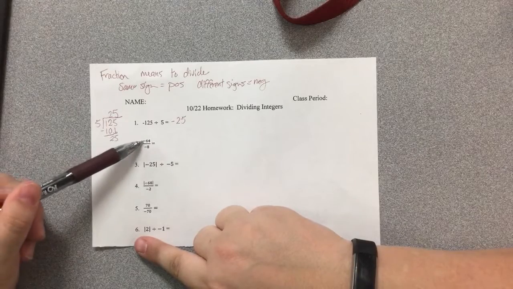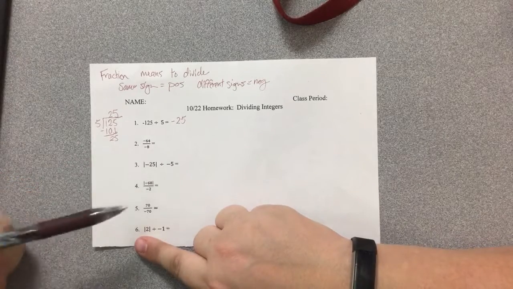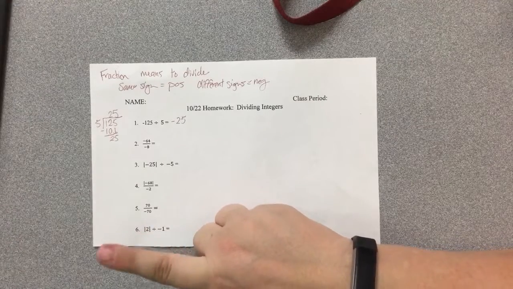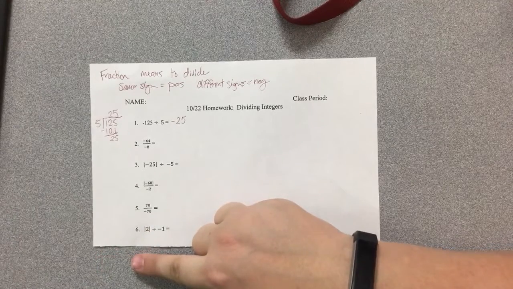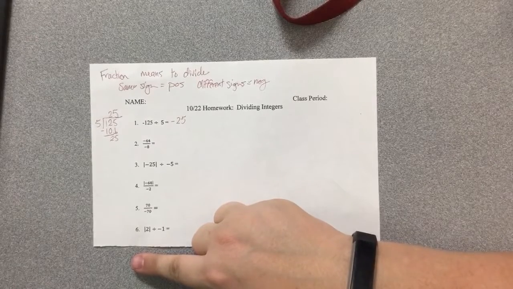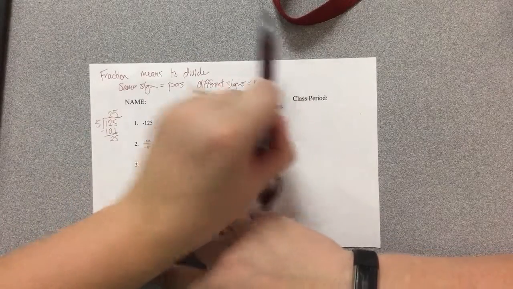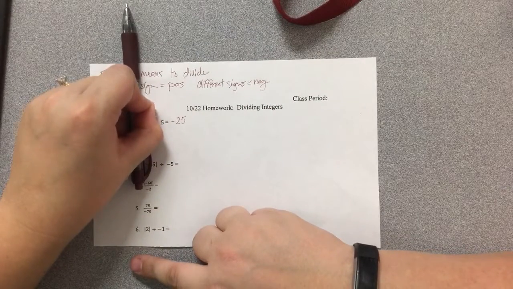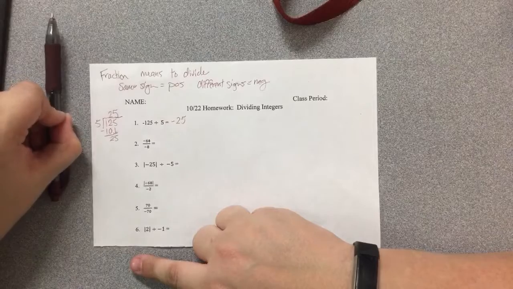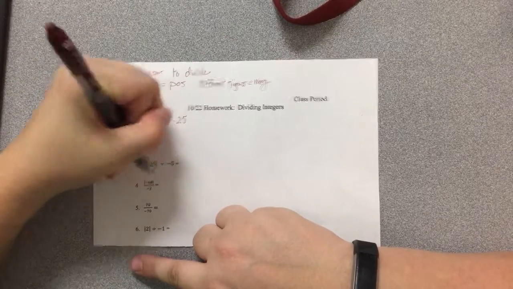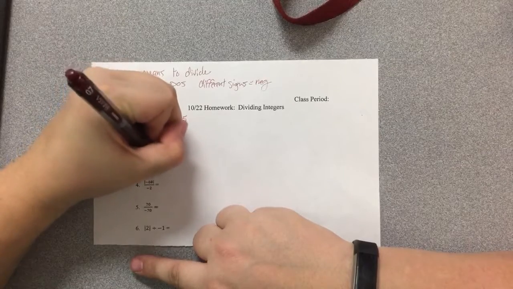So, negative 64 divided by negative 8. Now, these two lines, that's something that some of you are a little bit confused by. That's just asking you for the absolute value. The absolute value is how far that number is from 0. So if I have from 0 to negative 25, I have to move 25 spaces. So the absolute value of negative 25 is 25 divided by negative 5.